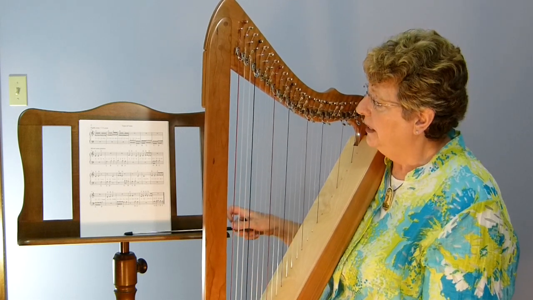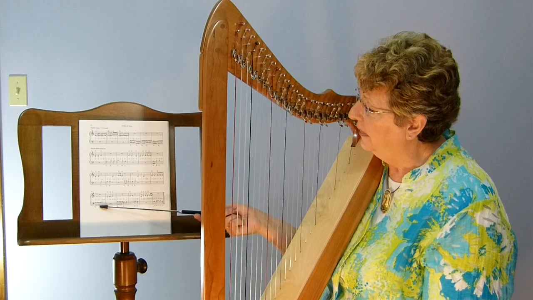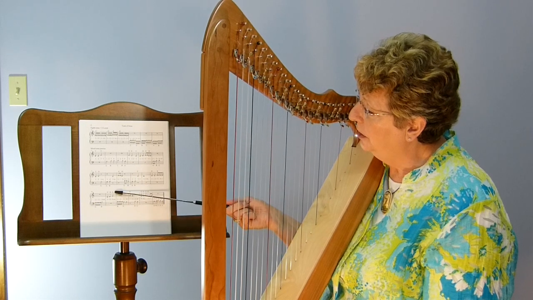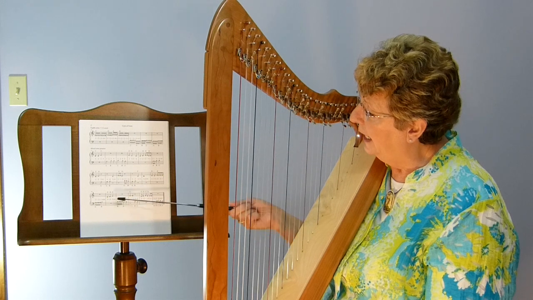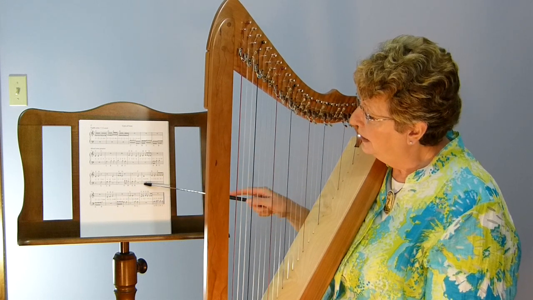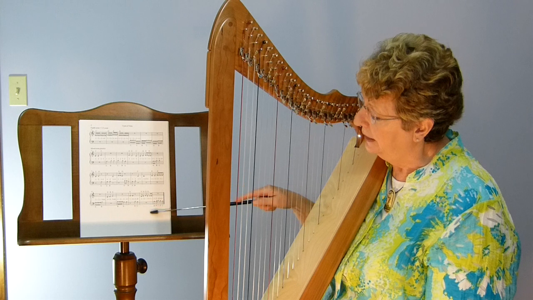Okay, this one starts out on your left hand with eighth notes. Then it switches to your right hand, back to your left hand. This part's still okay, kind of like what we did before. These last two measures are where it gets tricky.